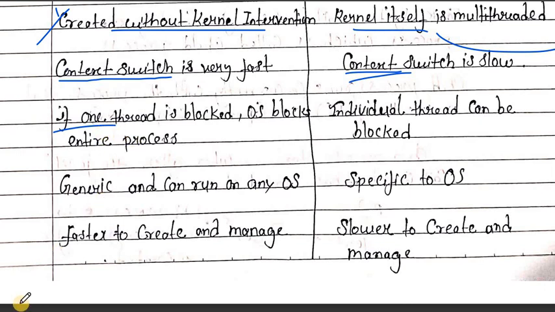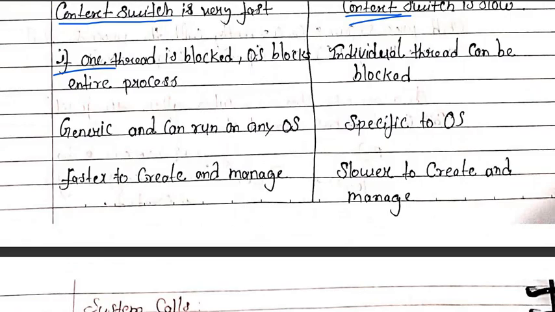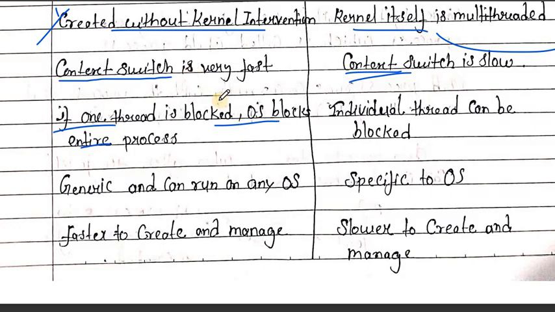If a process has multiple threads and one thread goes into an input/output state or any blocked state, then the OS will block the entire process, because the OS doesn't know that the process is multi-threaded.